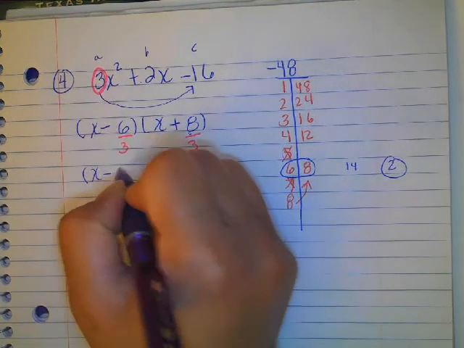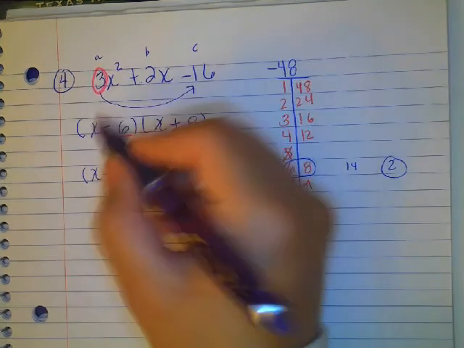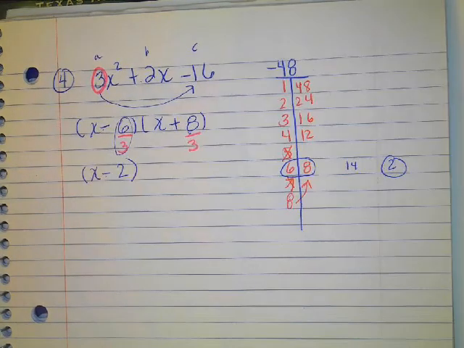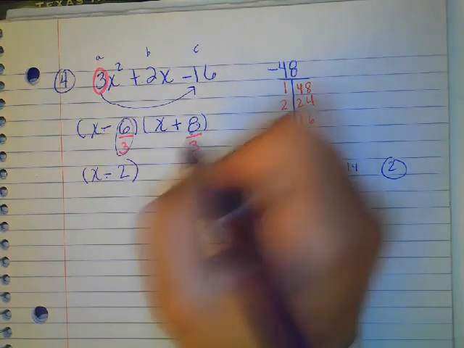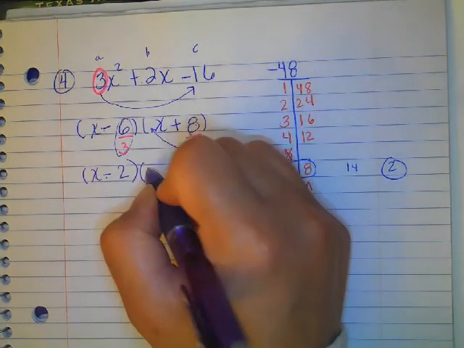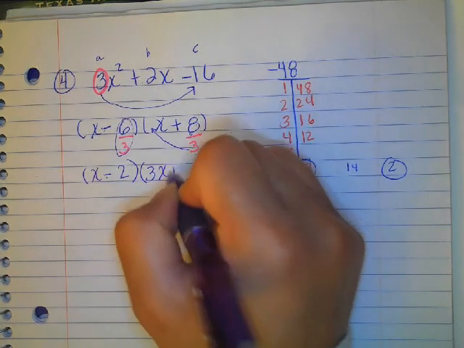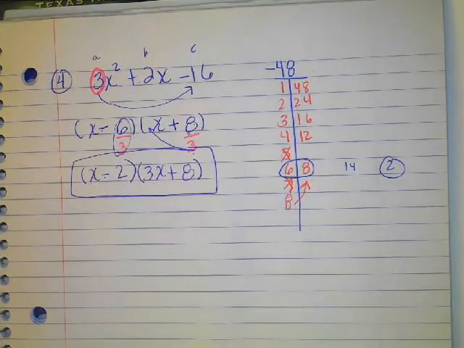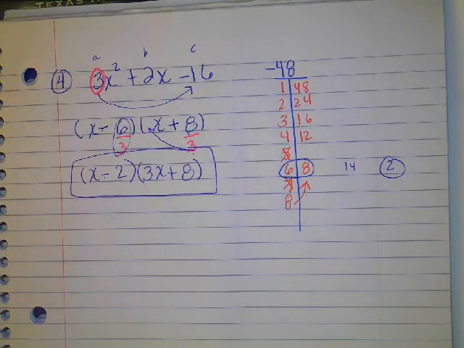Okay, so let's see. 6 divided by 3, yes, I can divide that. It's going to give me a 2. Okay, so notice how the x stayed the same, the minus stayed the same. I'm just simplifying this little part. 8 divided by 3 is not going to give me a nice little whole number, so he gets to slide. So he just goes in the front, and you leave the x, the plus, and the 8 the same. And there you have it.